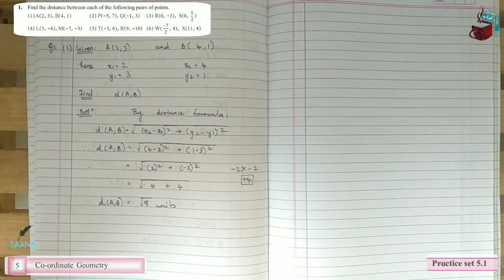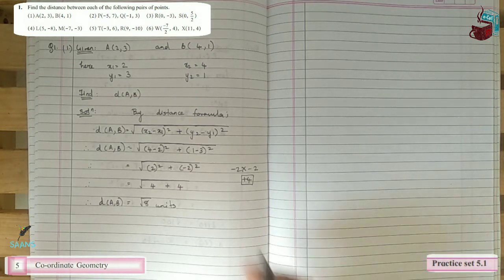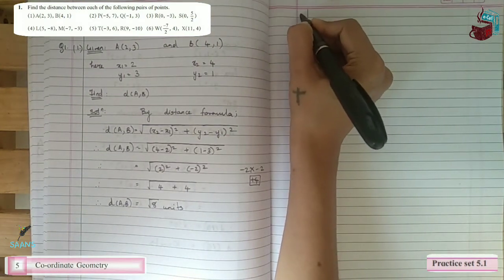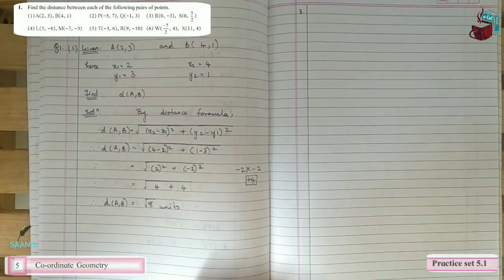So this is how the sum is supposed to look. Let's increase our level and go to sum number 3. Question 1, sum number 3.